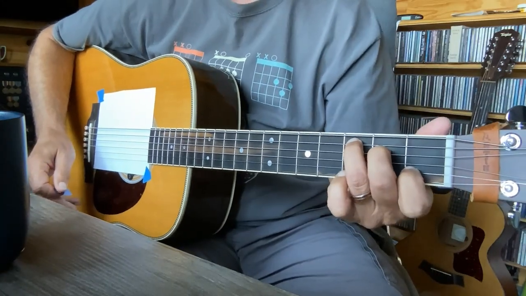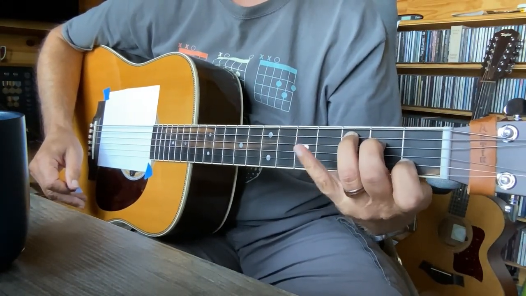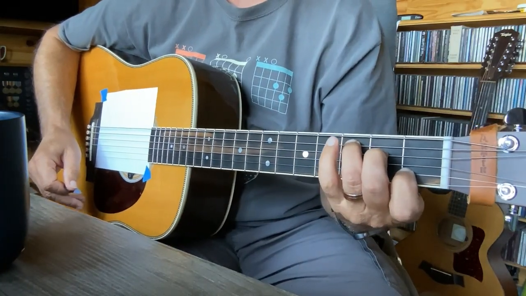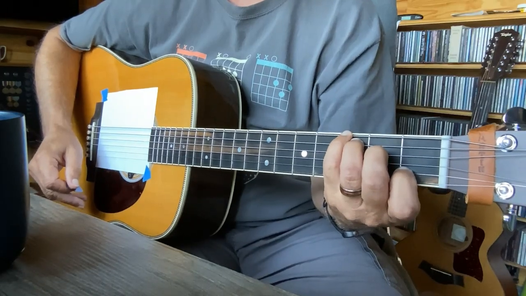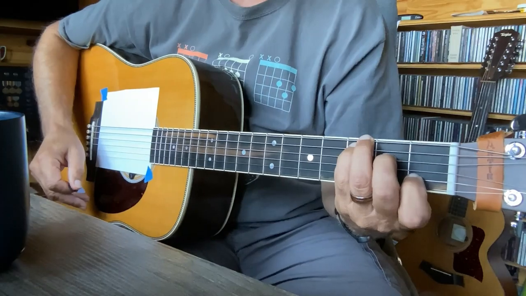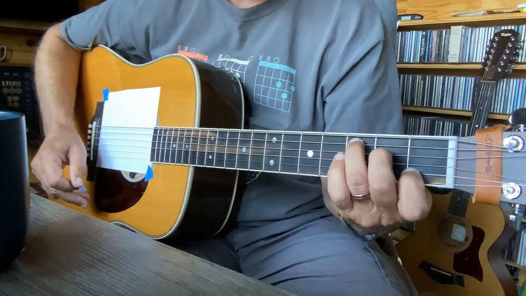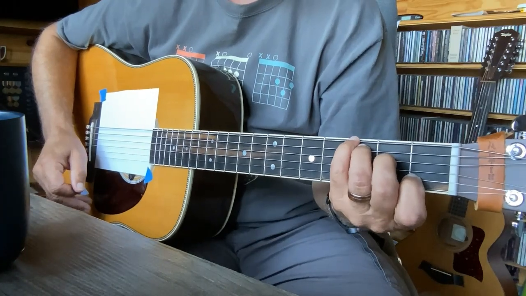Now with the C major, remember I've said before, we've got this pinky just hanging out here, not doing anything. If we take that pinky and add it to the sixth string, or if you prefer, you can play it with your ring and index finger, but since we're playing the C major this way already, I prefer just to add my pinky.